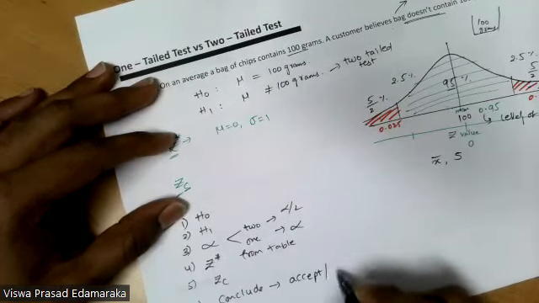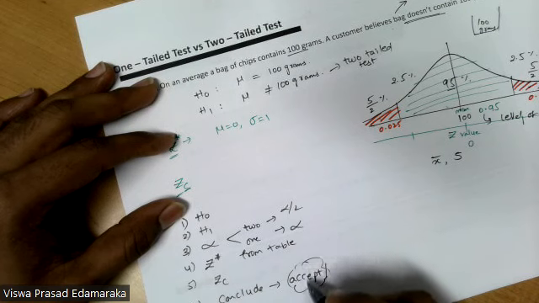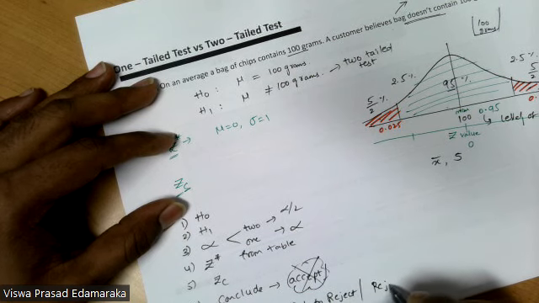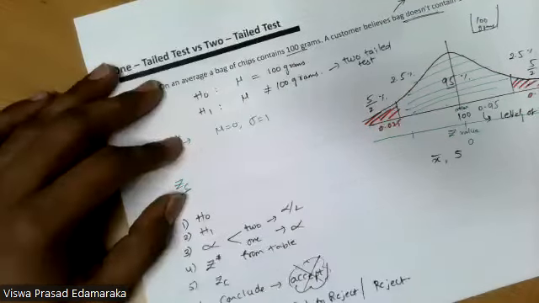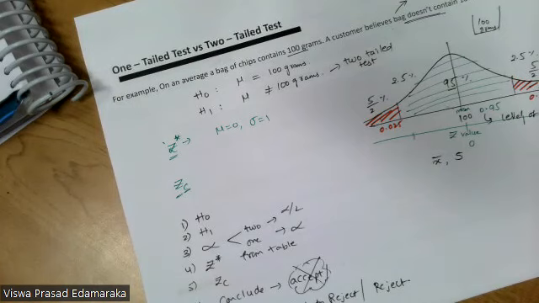In statistics, there is no word called accept. We never use accept. It is either fail to reject or reject. These are the 7 steps to decide whether we should accept or reject.